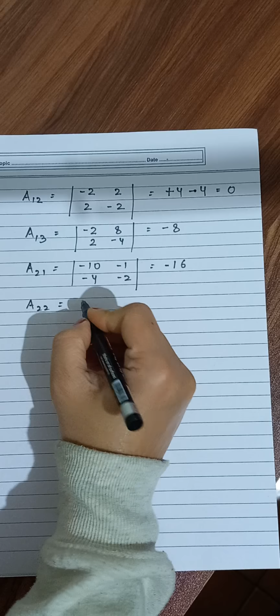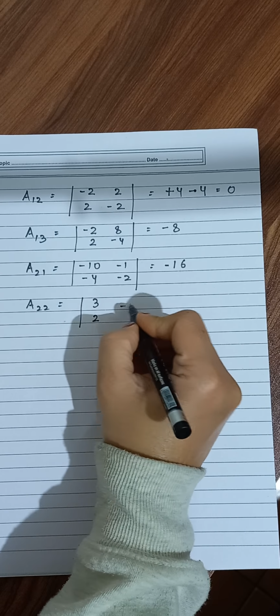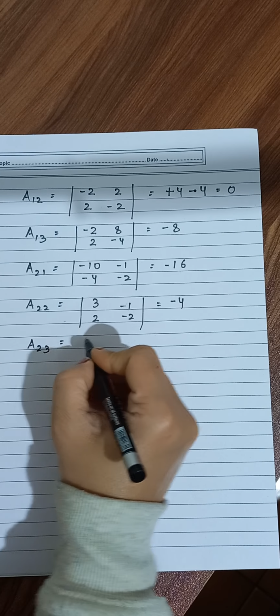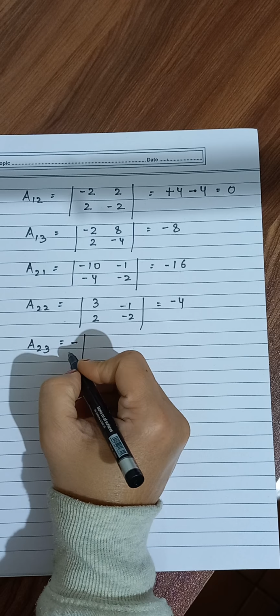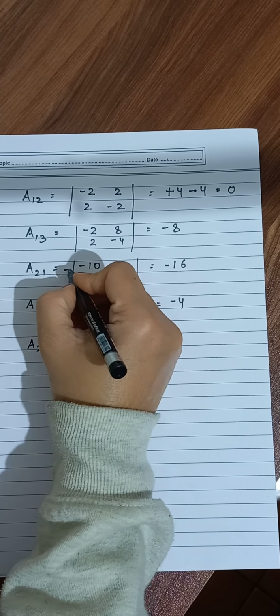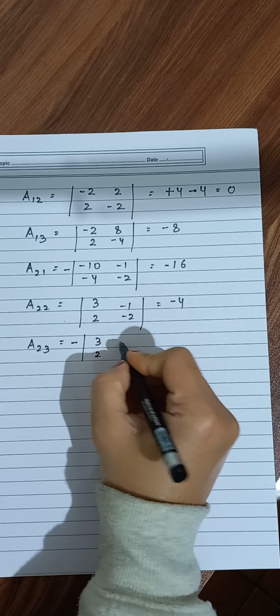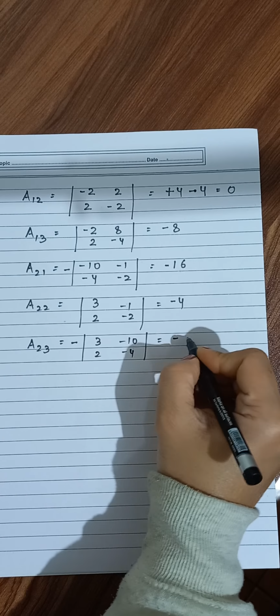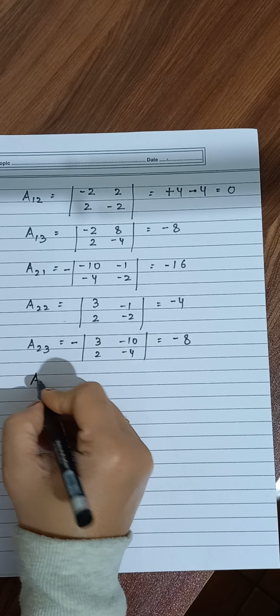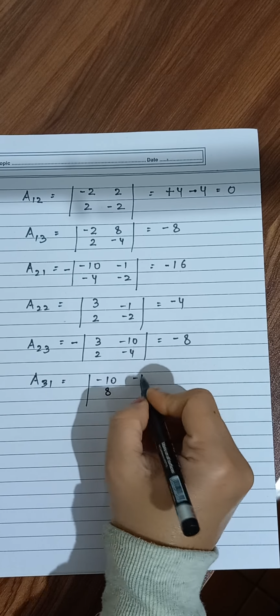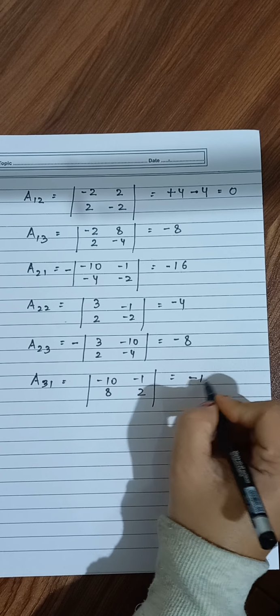Now the A22 value will be 3, 2, minus 1, minus 2, so it is minus 4. Then for the A23 value, the minus sign will be here. In A21 also I put the minus sign mentally, so here the minus sign will be there. So A23, this is 3, 2, minus 10 and minus 4, so it is minus 8. And in A31, that is minus 10, 8, minus 1 and 2, it becomes minus 12.